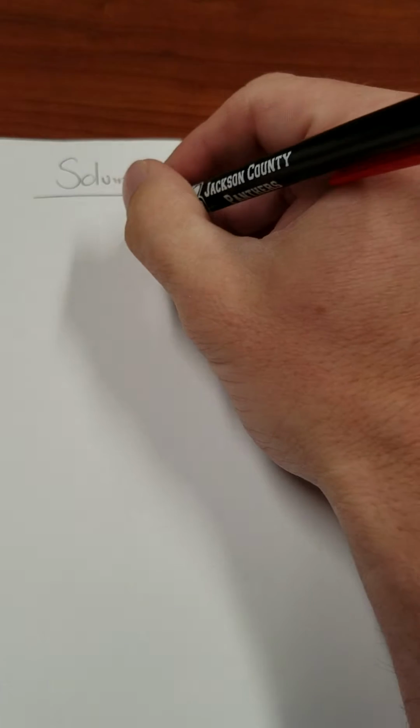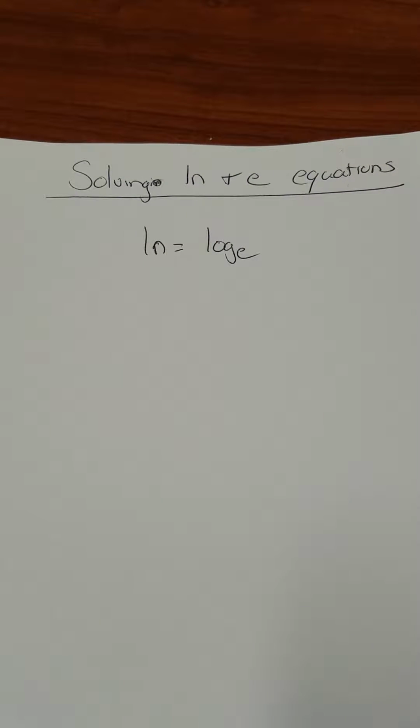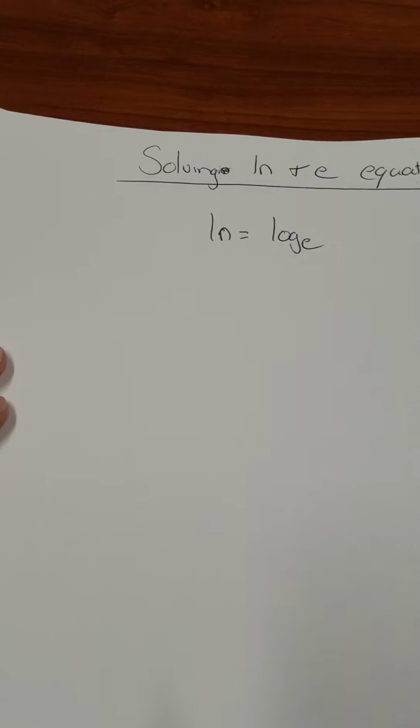Okay, something a little bit more difficult right now, solving equations with natural log and e. Natural log is just log base e. So it's a regular logarithm, but it's just a log with an e as a base, so we call it natural log. All right, so here's the way this is going to work.